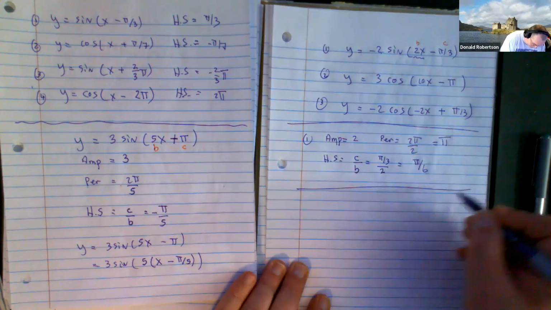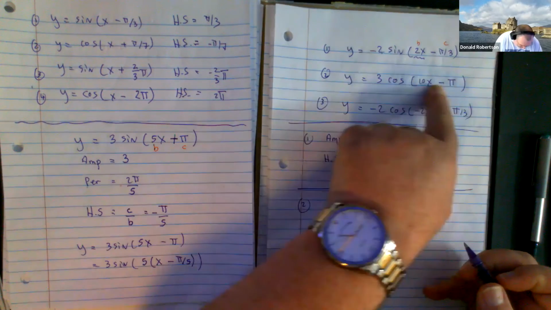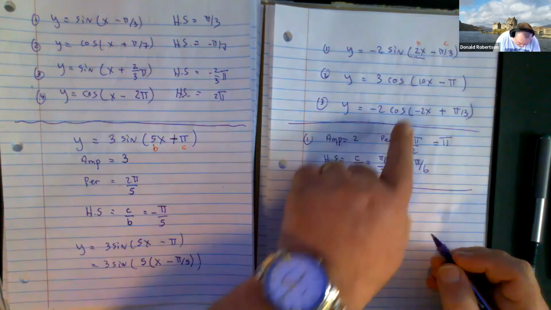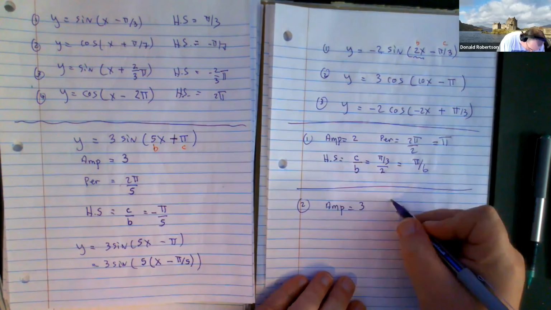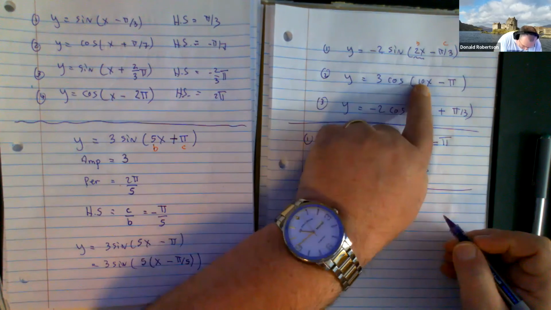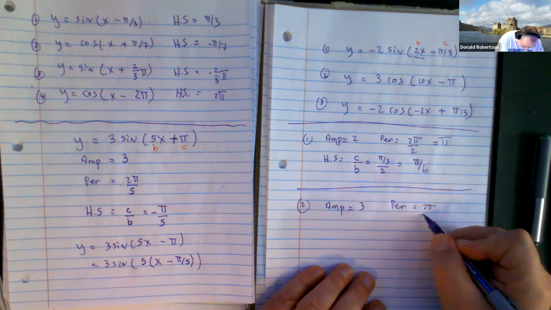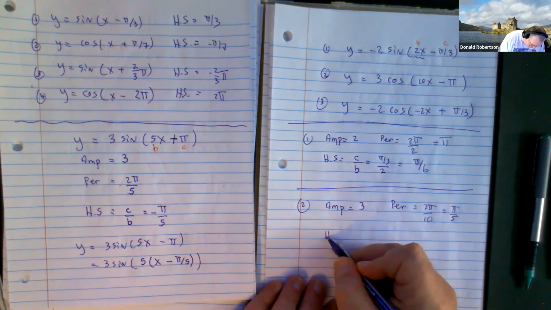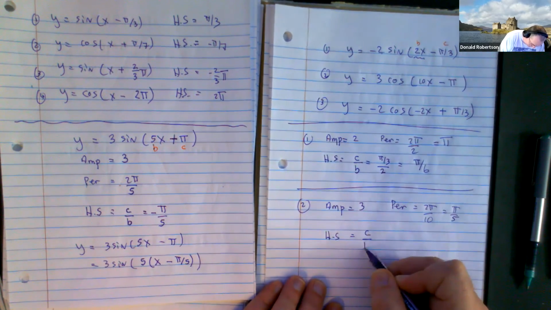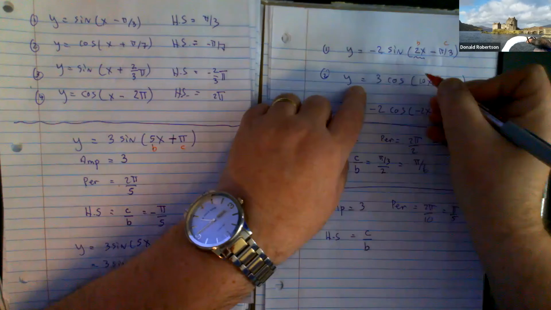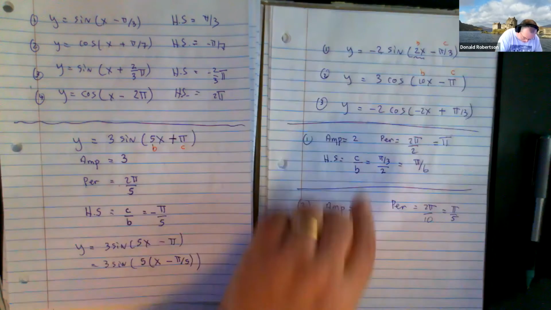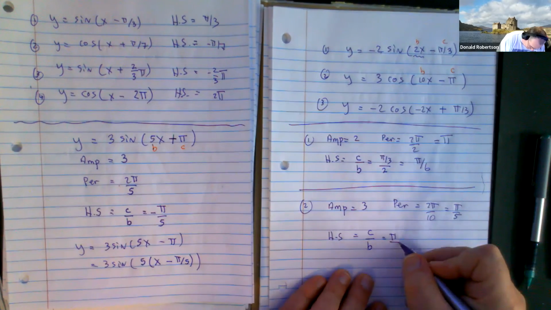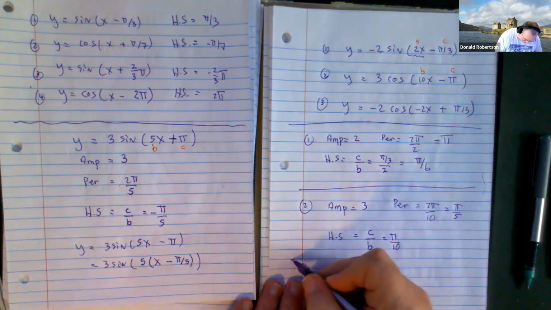Second one now. So we're doing this guy. The amplitude would be 3. Use this number now to get the period. The period is 10, so 2 pi divided by 10, and on a calculator, that simplifies as 1/5. Then the horizontal shift is C divided by B. In this case, there's the B, there's the C. So you're going to get a positive pi divided by 10. Nothing else to do with that one.